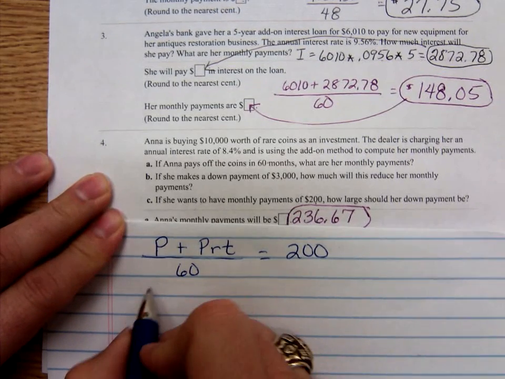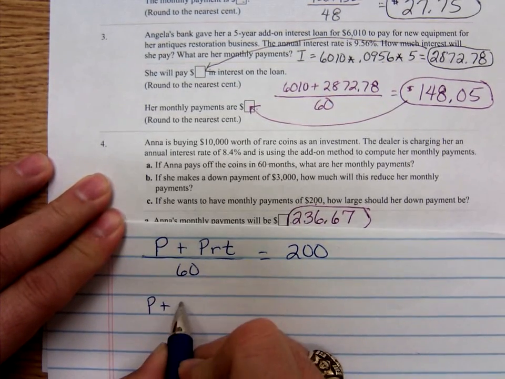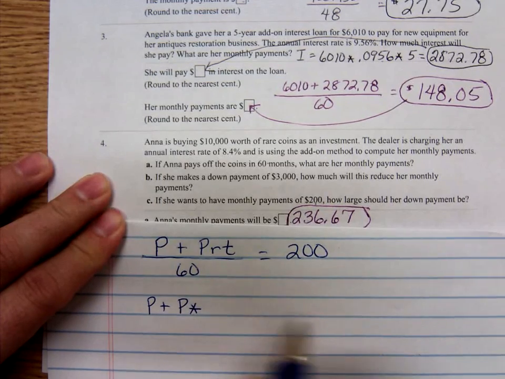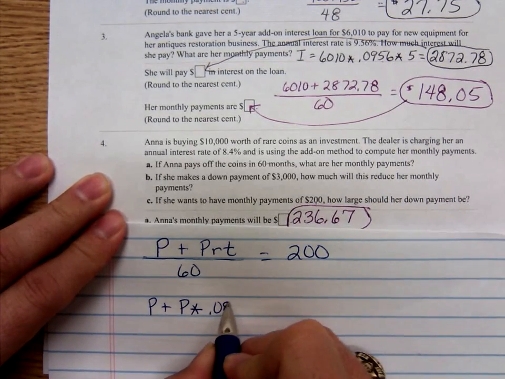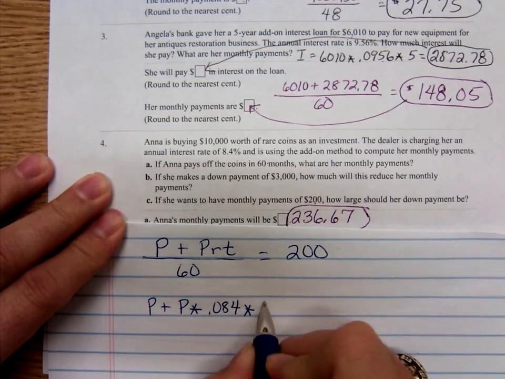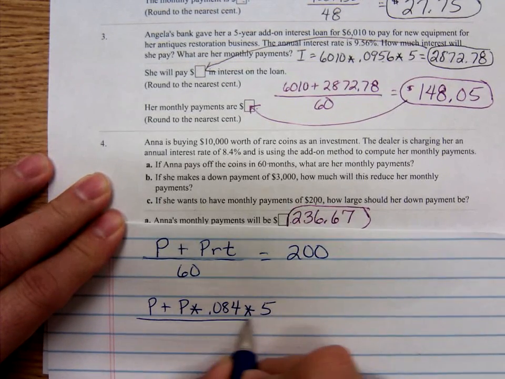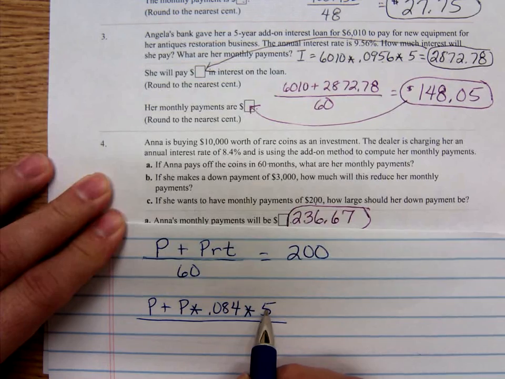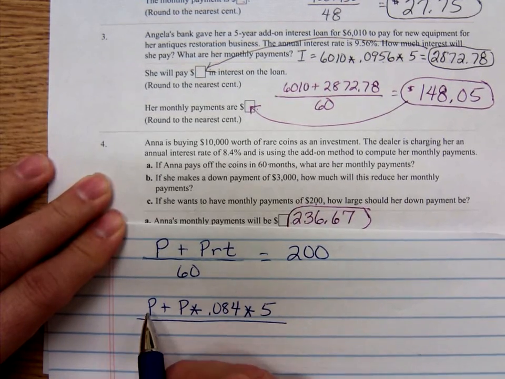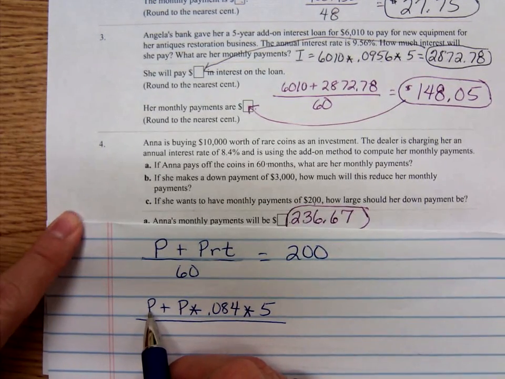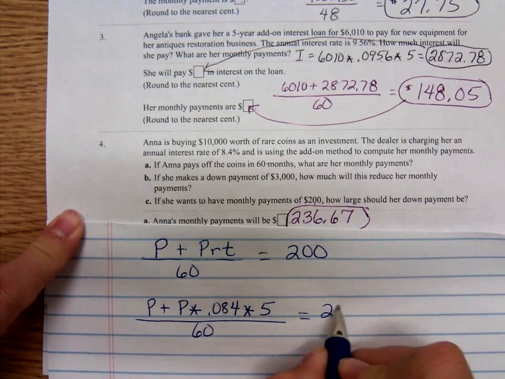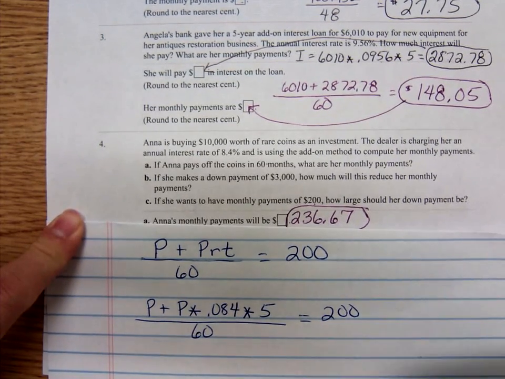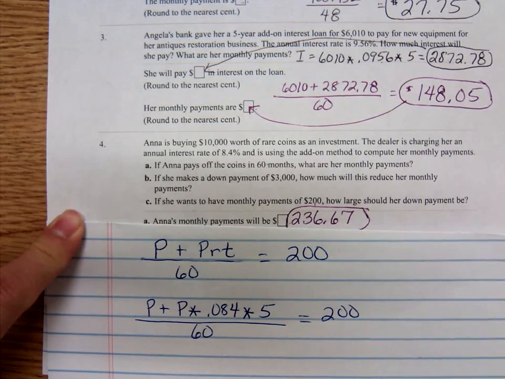So, if we replace R with 0.084 and T with 5 years, I'm doing P times R times T, that's the interest, plus the principal, the amount of the loan to begin with. I know we're running out of time.